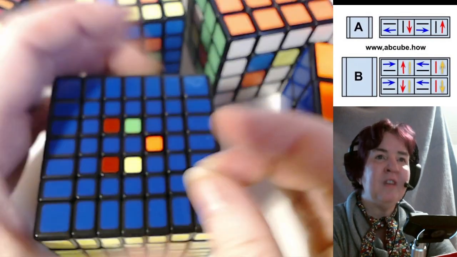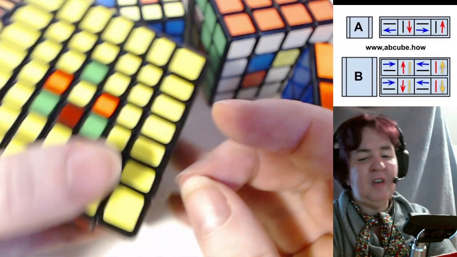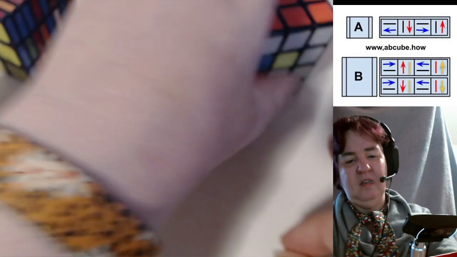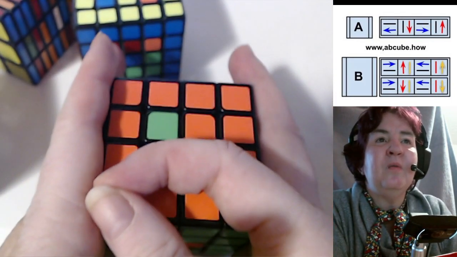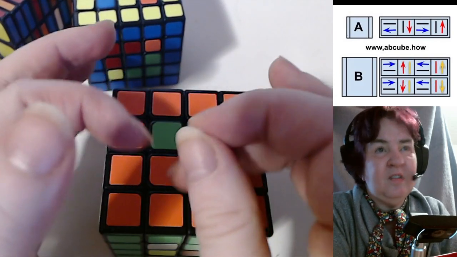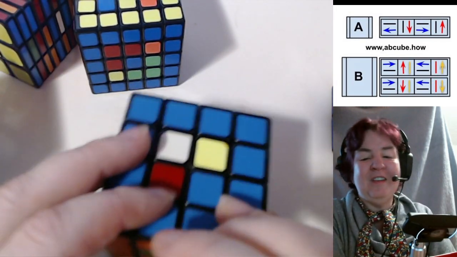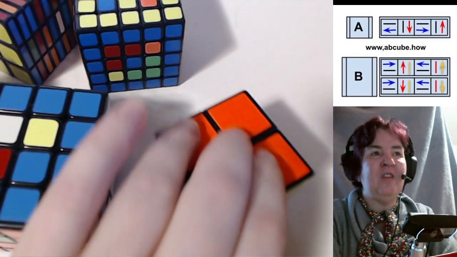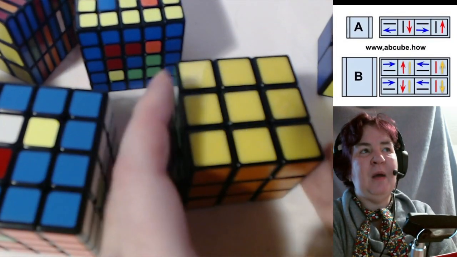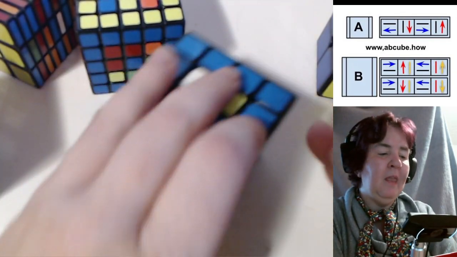You don't have to know what 3 pieces are moving around. You just have to pick 3 pieces. Pick a piece, any piece. Right now, today we're doing centers, because we already did the corners, which solved that cube, and the edges, which solved that cube.